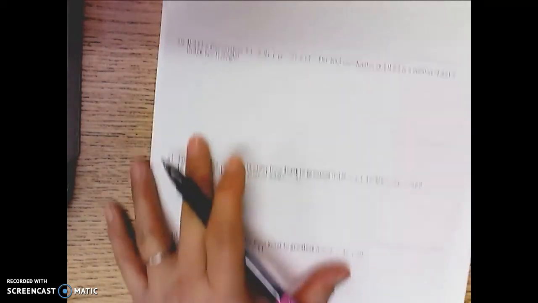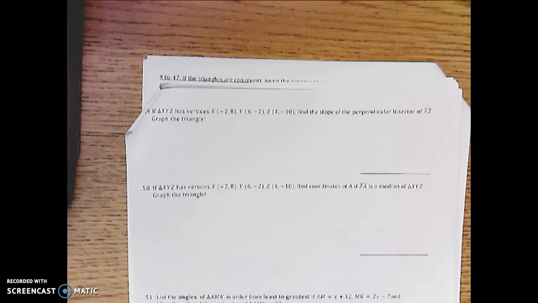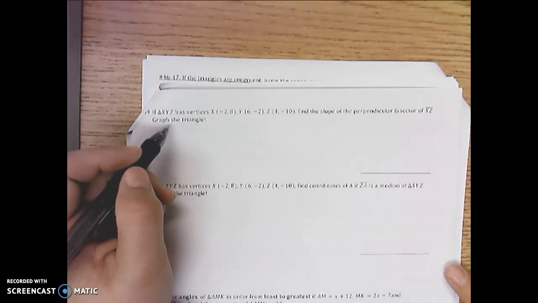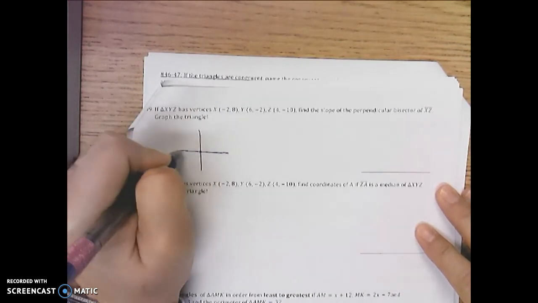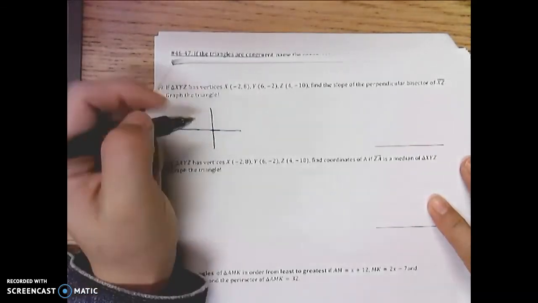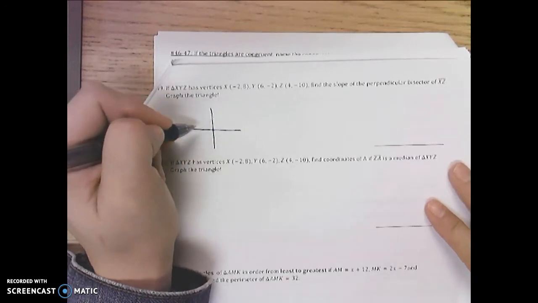Number 49, the triangle has the vertices... Okay, so triangle XYZ has these vertices. X is -2 and 8. Y is 6 and -2. And Z is 4 and -10. I'm going to plot these so that I can get a better visual.